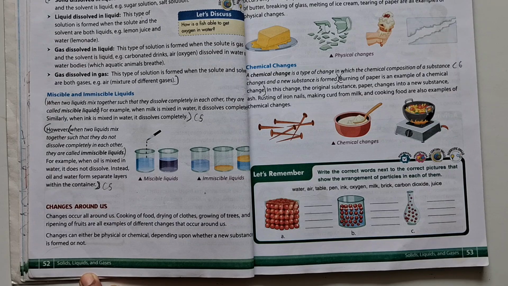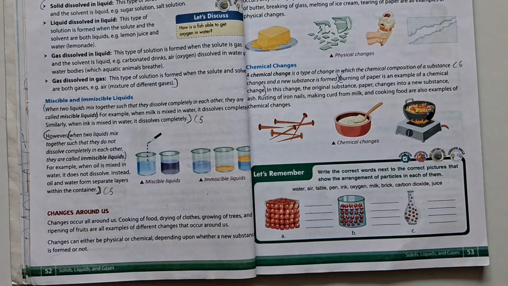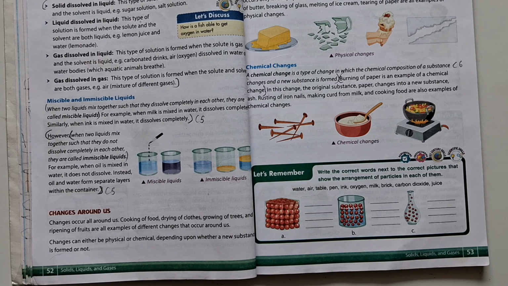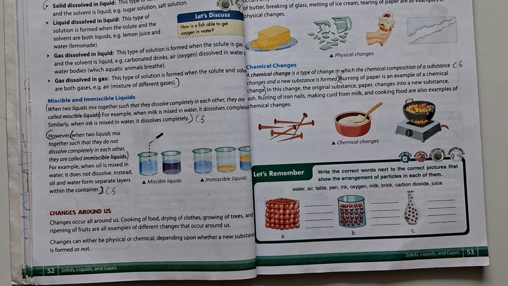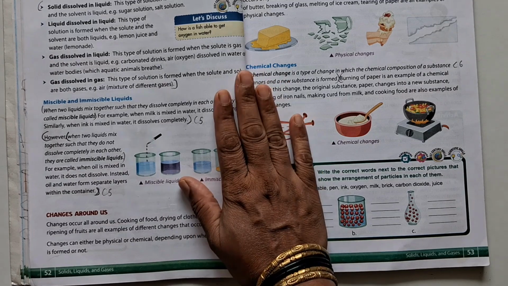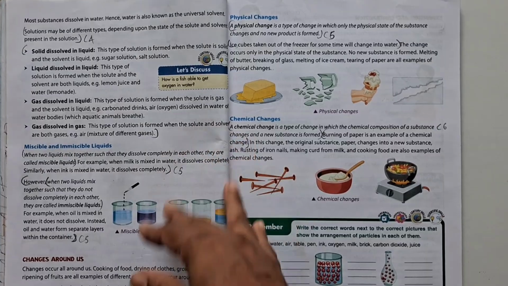Okay, changes around us. Changes occur all around us. Cooking of food, drying of clothes, growing of trees, and ripening of fruits are all examples of different changes that occur around us. Changes can be either physical or chemical, depending upon whether a new substance is formed or not. Next one, physical changes we learn about.